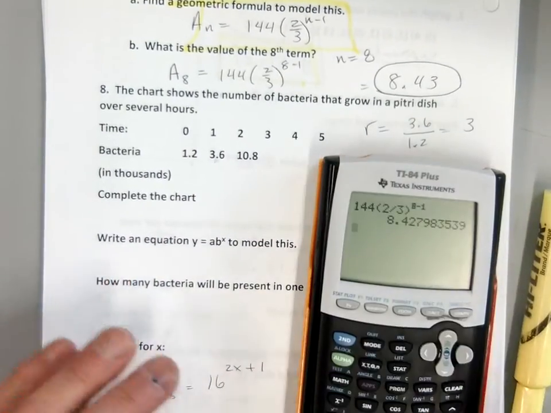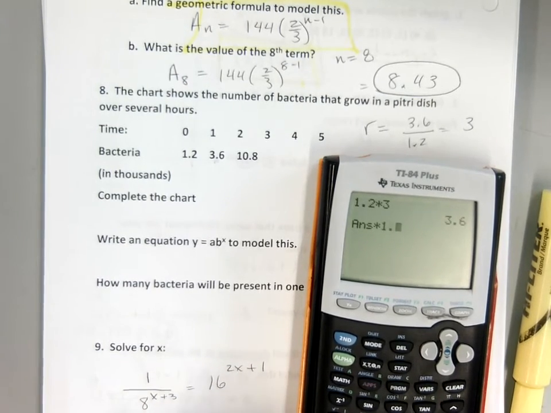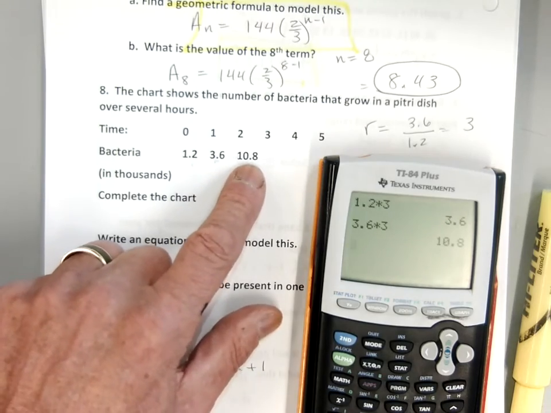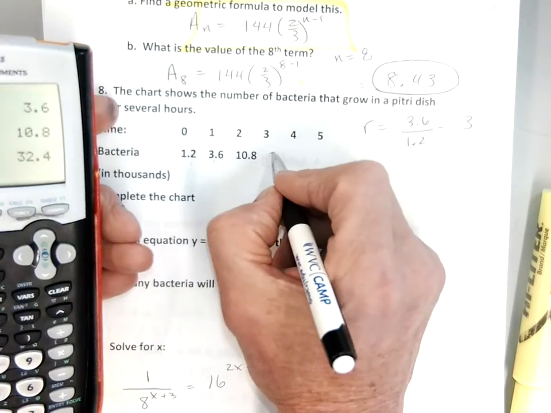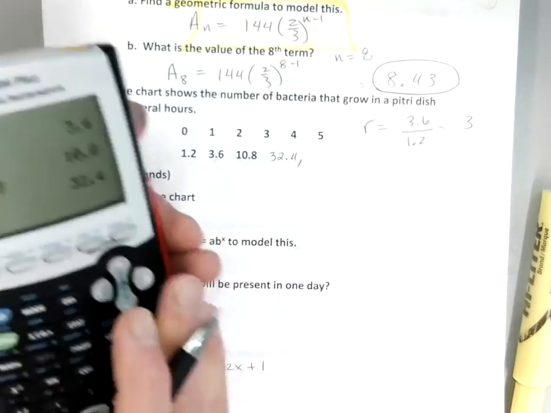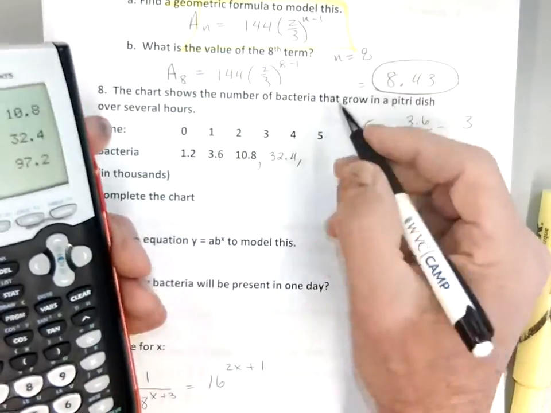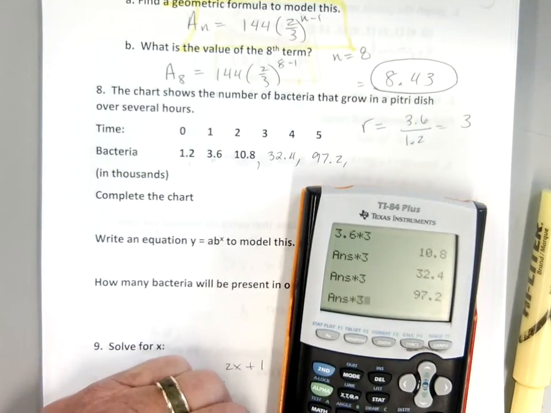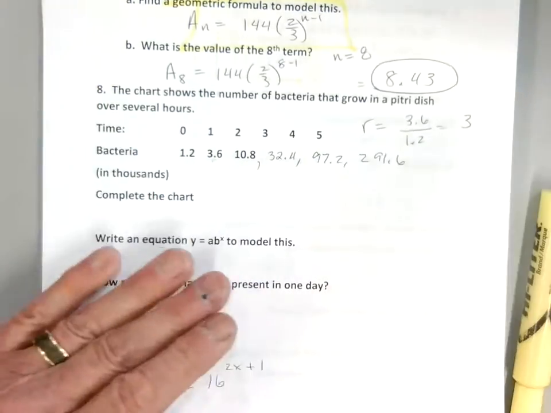In fact, you can check it. If you're confused, what's 1.2 times 3? Boom. 3.6 times 3, boom, I get that answer. Then times that by 3, I get 32.4. And if I times that by 3, I get 97.2. And if I times that by 3, I get 291.6. Okay, how am I doing?